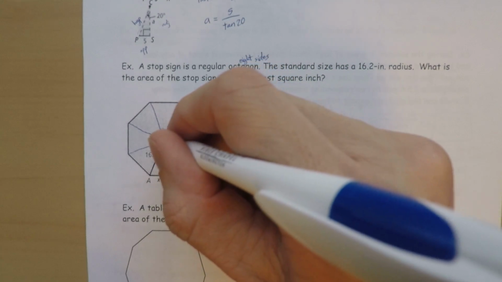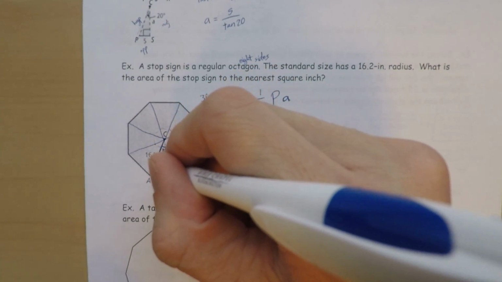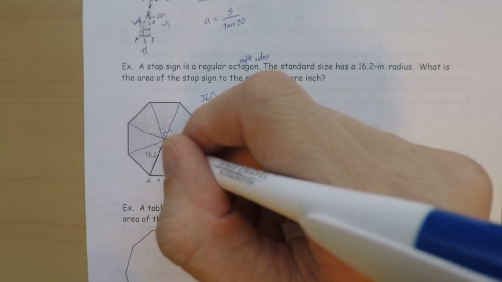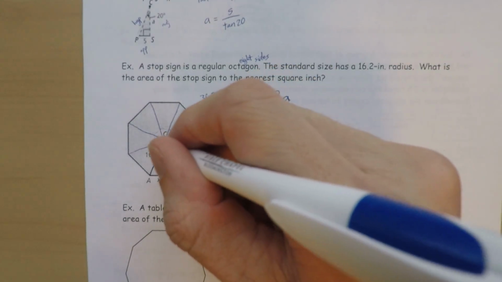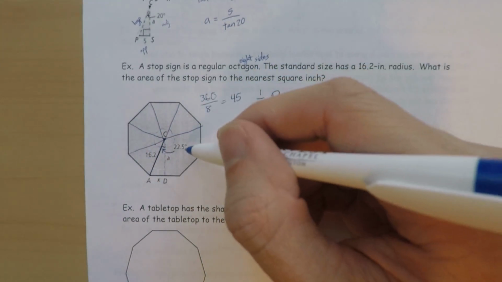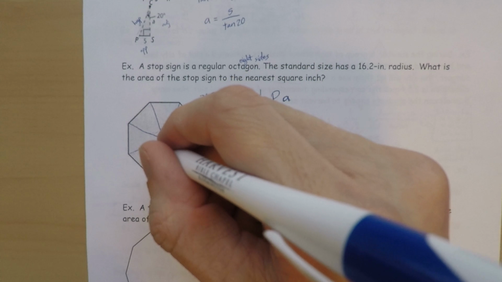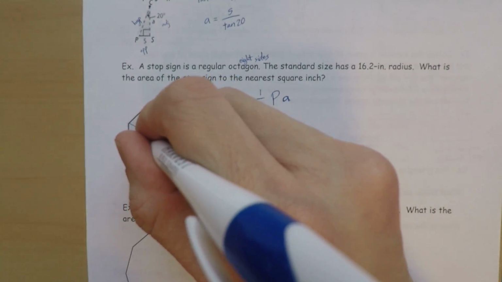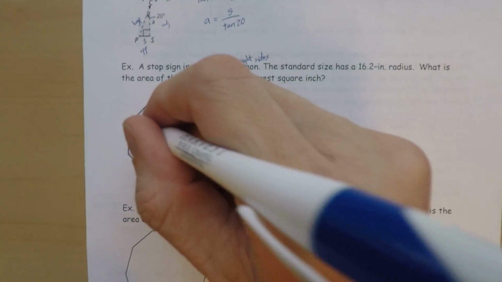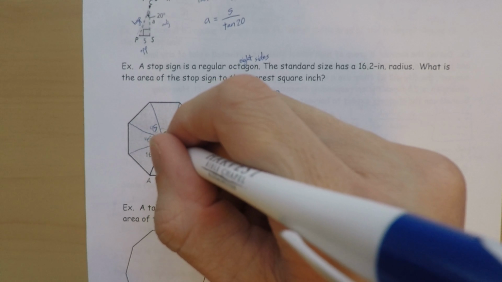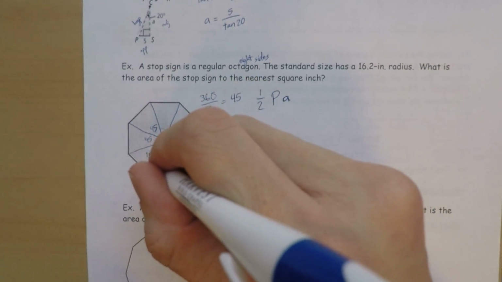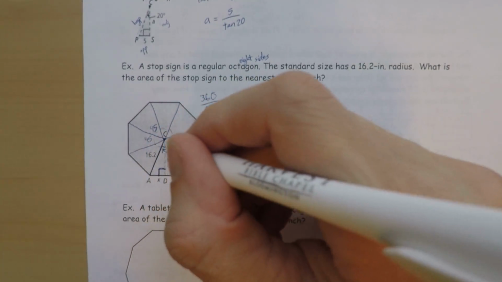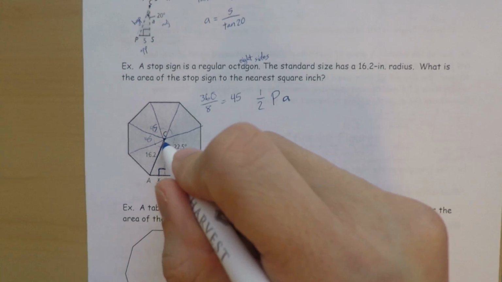Then when I draw the apothem in, that bisects that 45 degree angle. Half of 45 is 22.5. So we're getting that from half of 45. Any one of these angles is 45. If I cut that in half, 22.5. That apothem forms a right angle with the side. So we have this right triangle.